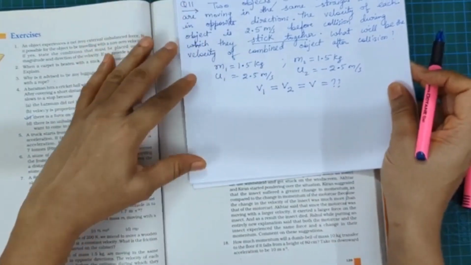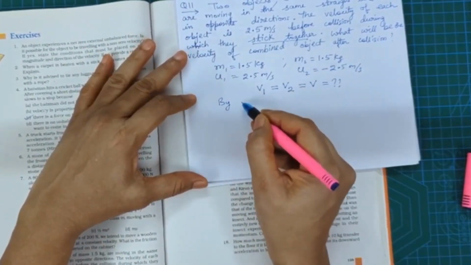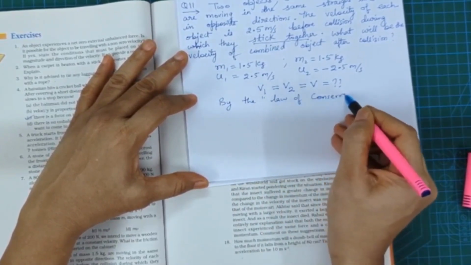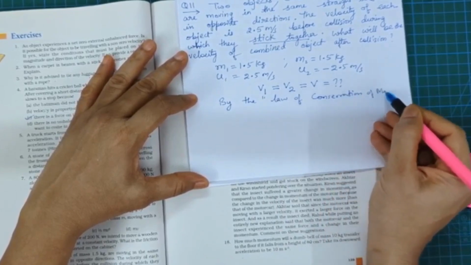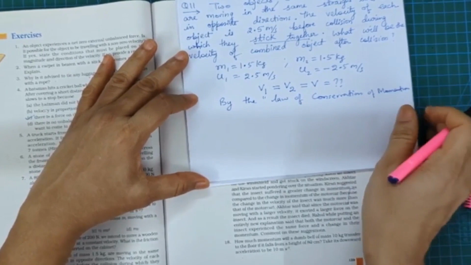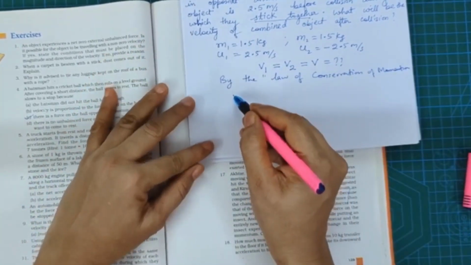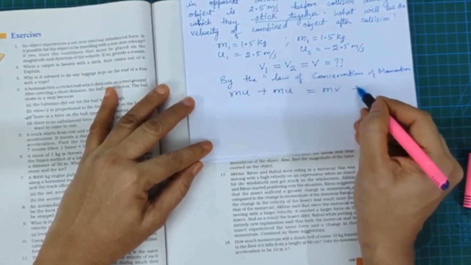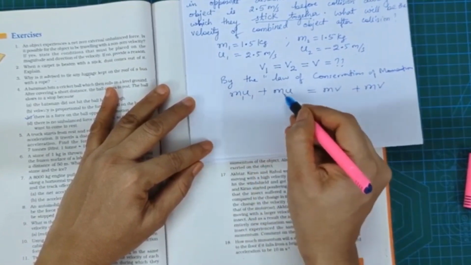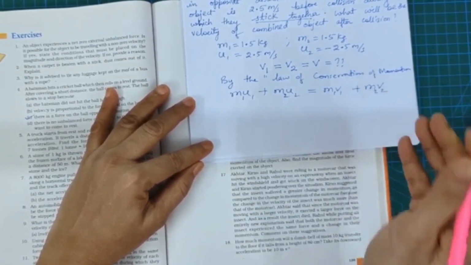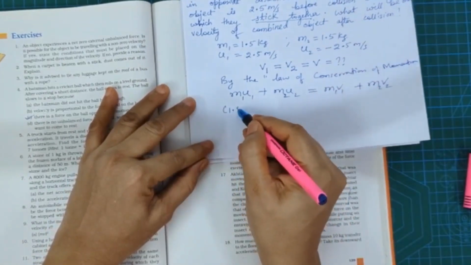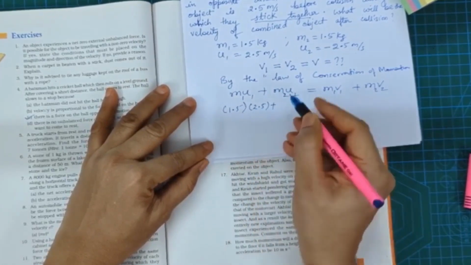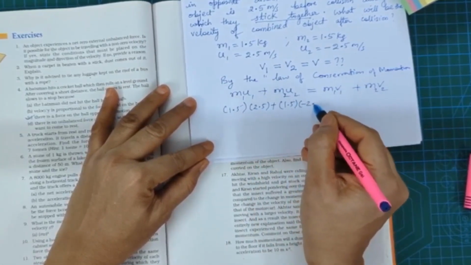So we are applying the law of conservation of momentum. So let's write the statement first. By law of conservation of momentum, the mathematical expression is m1u1 plus m2u2 equals m1v1 plus m2v2. So first object, second object, first object, second object. Let's input all the values here. 1.5 times 2.5 plus 1.5 times negative 2.5.